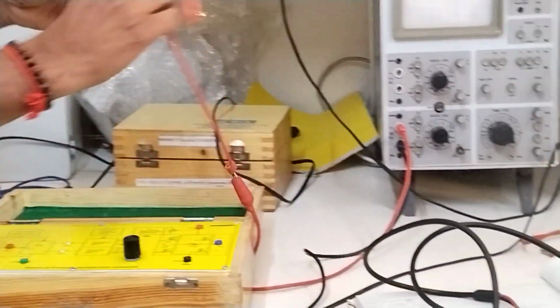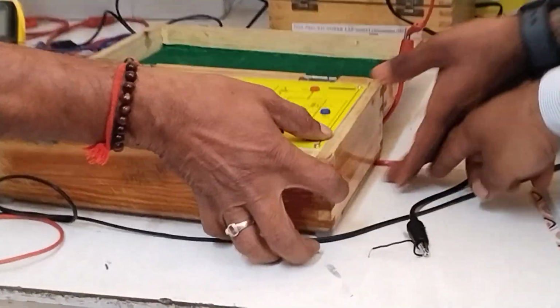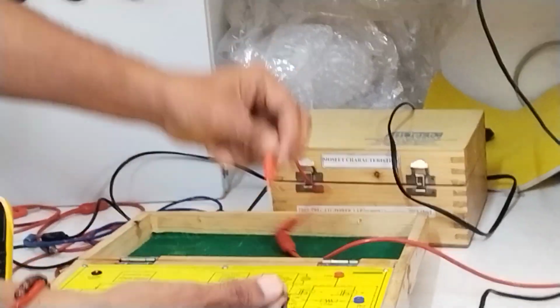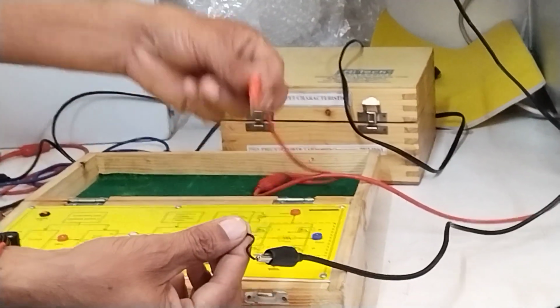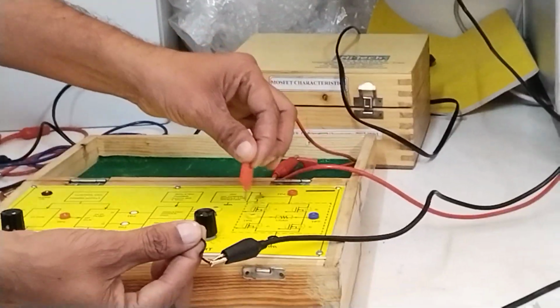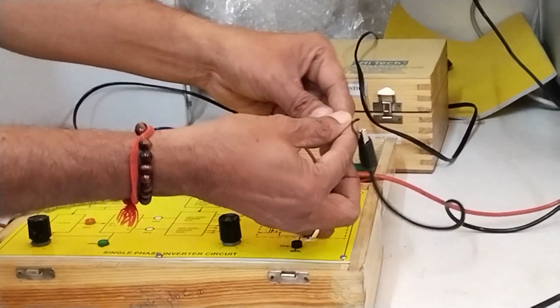For that we have this power scope. In this power scope you may observe this is the black terminal, this is the red terminal. We may connect this side or any side, because AC is bi-directional. So we may connect like this also. I am connecting in this way.